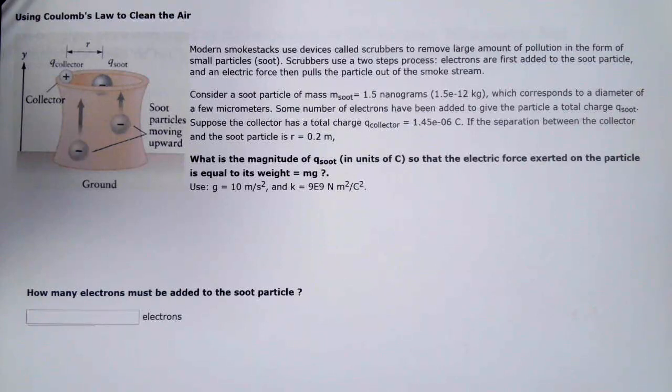They're very small particles, and once they're charged enough, if you apply an electric field, that causes the soot particles to get pulled out of the smokestack. So instead of going into the atmosphere, they're stuck onto the collector.